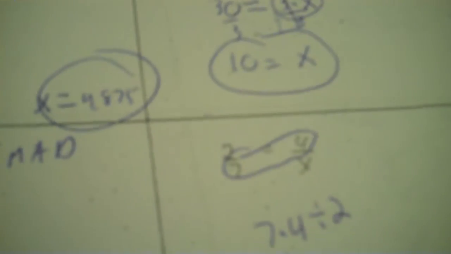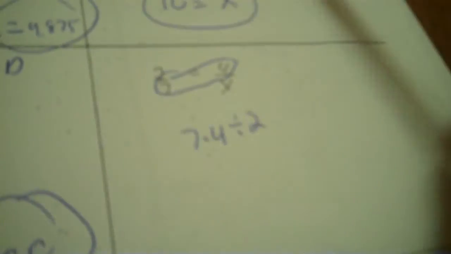Okay, 2 sevenths equals 4 over x. Now, I circle the diagonal. It's got to be diagonally where I have 2 actual values, 7 and 4. So I'm going to multiply 7 and 4. And whatever that is, I would divide by 2. It's just 7 times 4 divided by 2. Okay, I got 14.